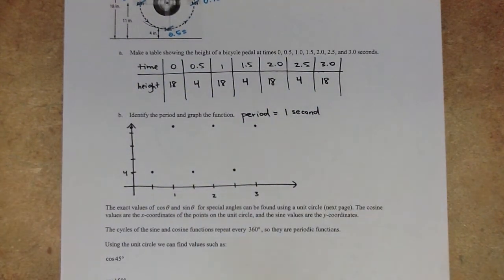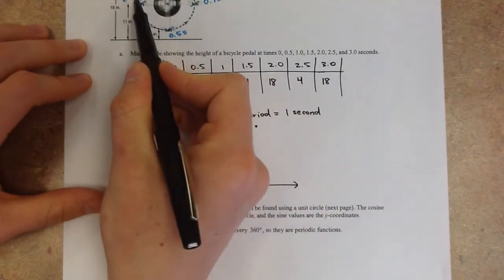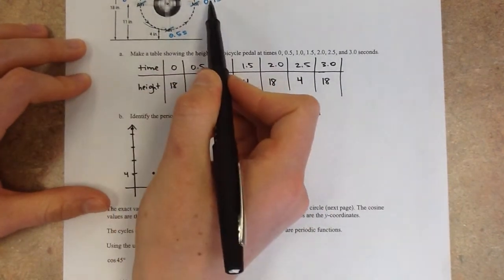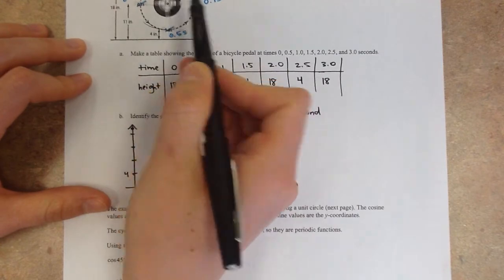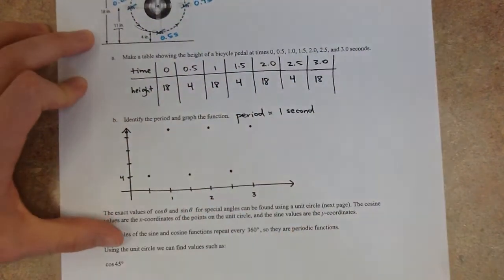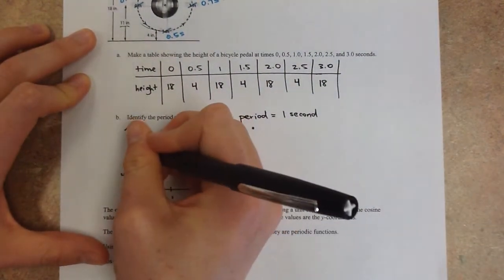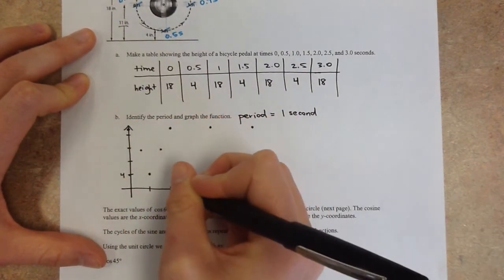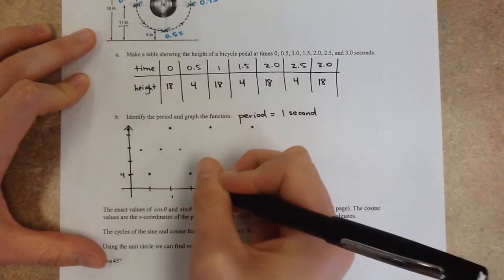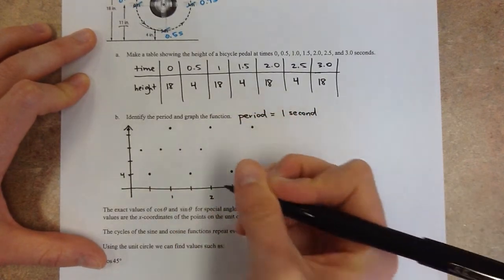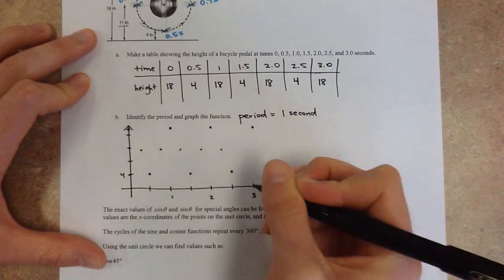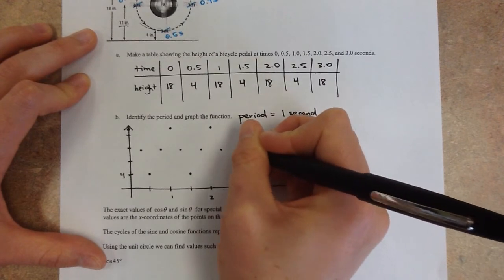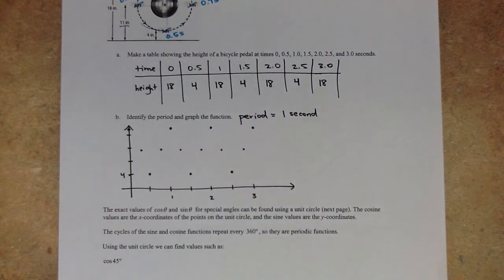Now the one thing that we probably should throw in there is that on the quarter seconds, 0.25 and 0.75, there's a height of 11, this height right here. Okay, so 11 would be maybe like right there. So it's not a bad idea to throw some of those points in. So at the quarter mark and the 3/4 mark. Okay, so that'll give us a really good idea.